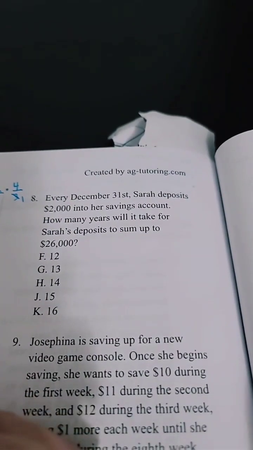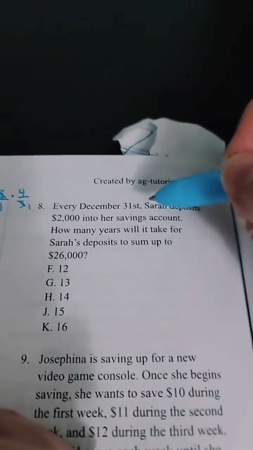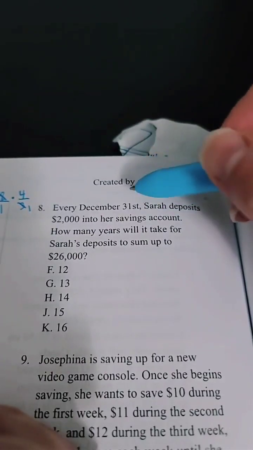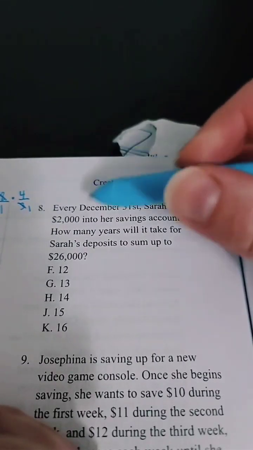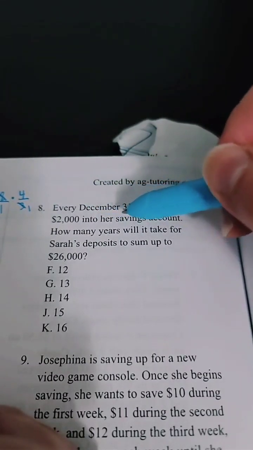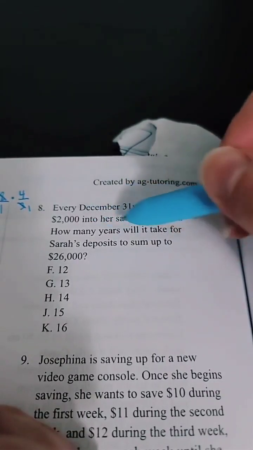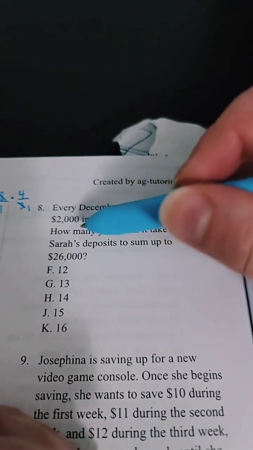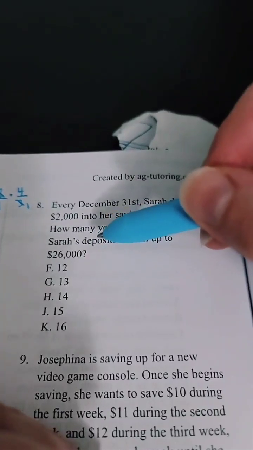So then let's go to number 8, which says, every December 31st, Sarah deposits $2,000 into her savings account. How many years will it take for Sarah's deposit to sum to $26,000?